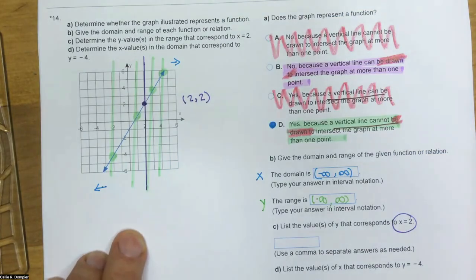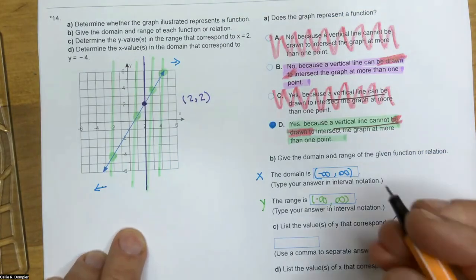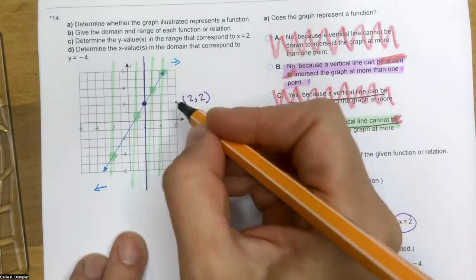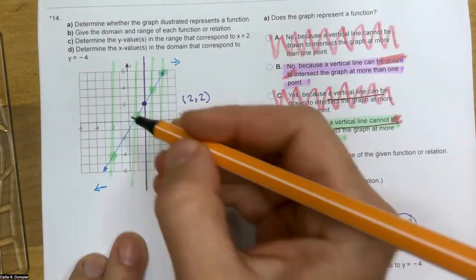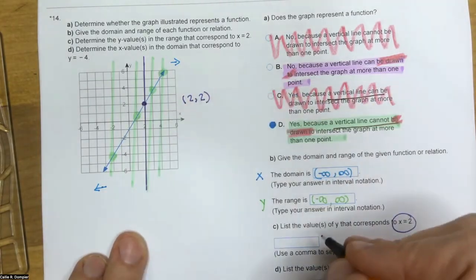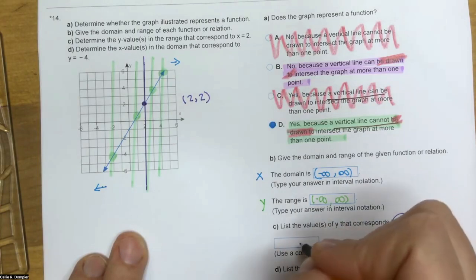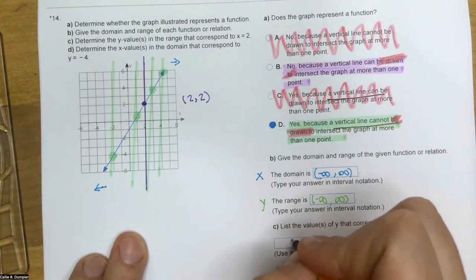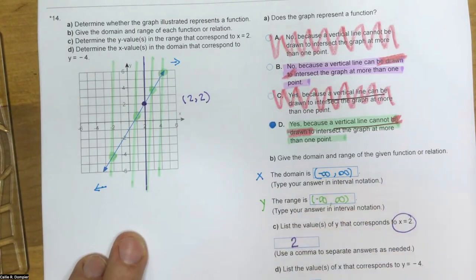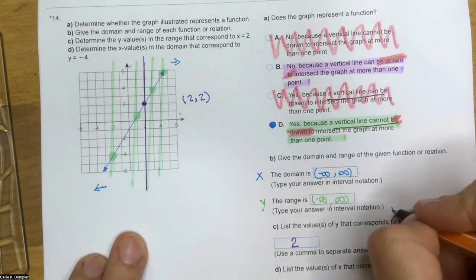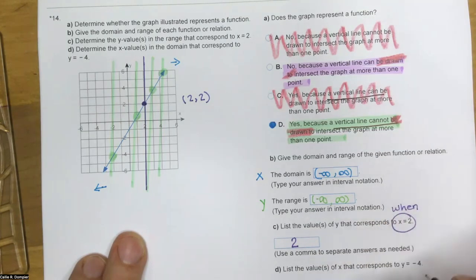Let me look. I feel like that's right. So the point (2, 2) touches x equals 2 and the line. So the value of y, it's not the point, it's just the value of y, equals 2. When x equals 2, y equals 2.